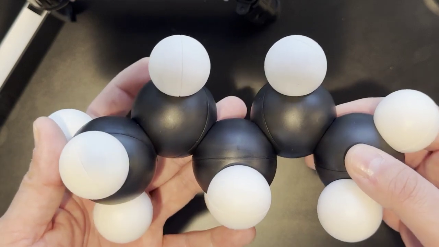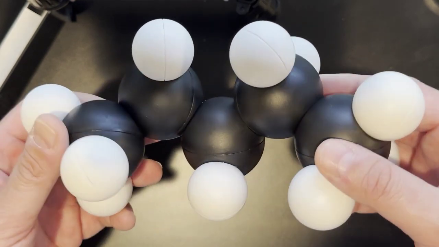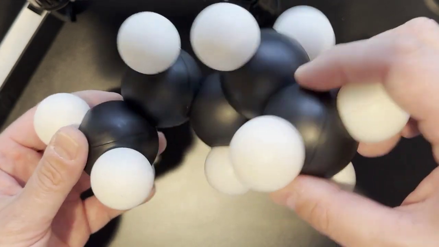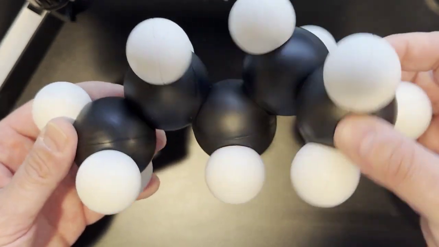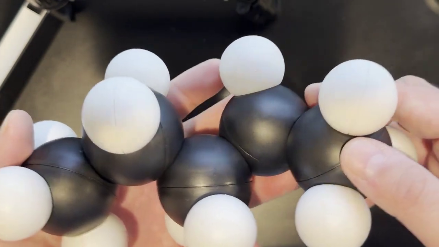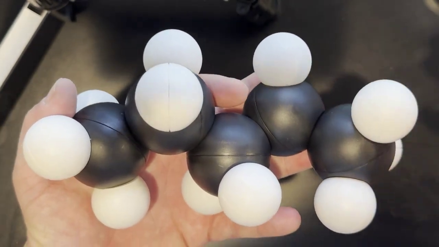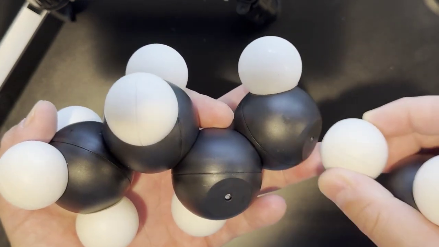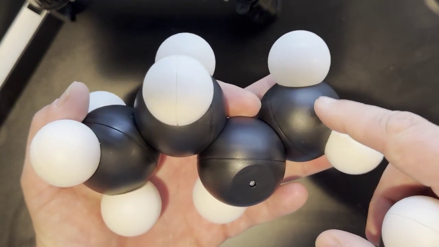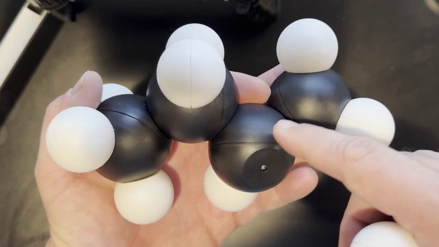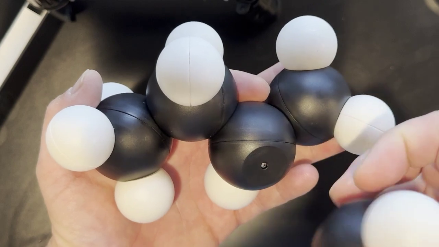So C5H12, and this molecule is called pentane. Again, it looks nice and spaghetti-like as it moves around. We can make an isomer of that, where instead of substituting from the terminal carbon of butane, we substitute an internal hydrogen.